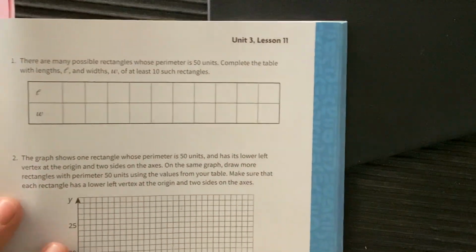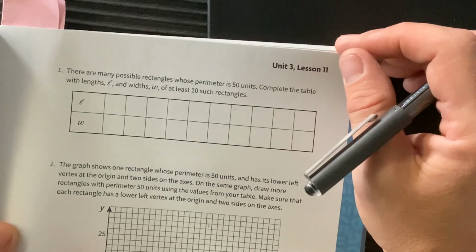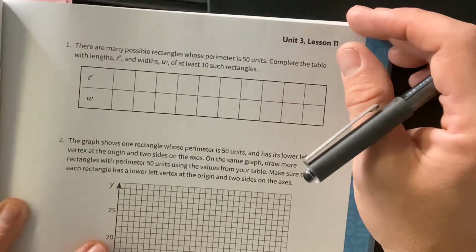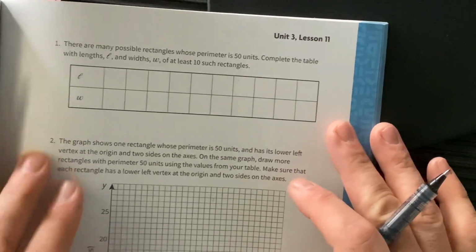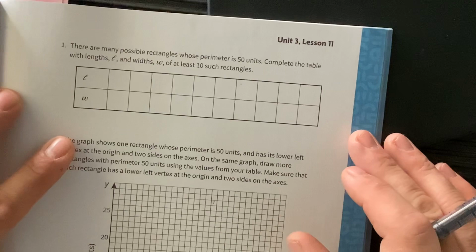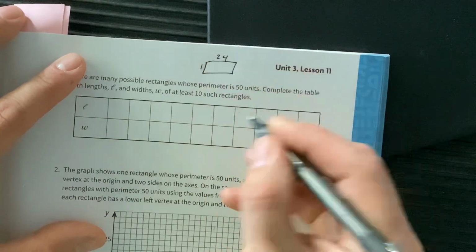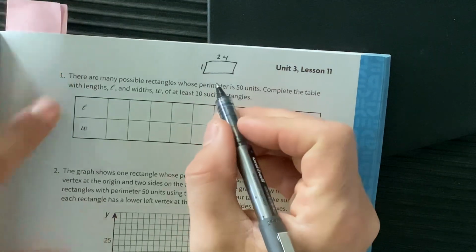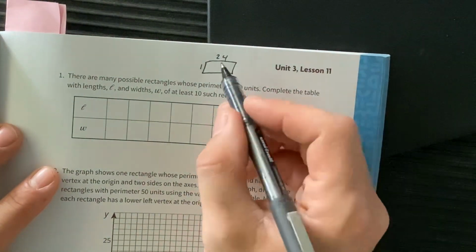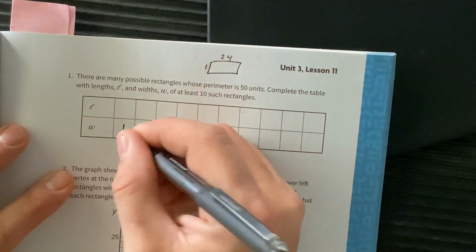All right, last one. There are many possible rectangles that have a perimeter of 50. Complete the table with at least 10 rectangles. So that gives me a perimeter, a distance around of 50. So 1 and 24, 1 and 24 would certainly be 50. So the two sides have to add up to 25.